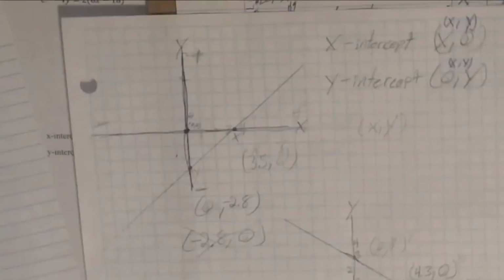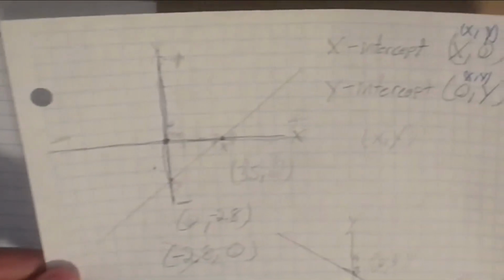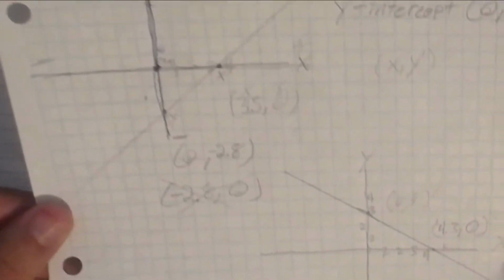I'm just going to zoom out a little bit so you can get a little preview of the entire thing. Let's see. This is for the first part. This is what we did, how we did it.